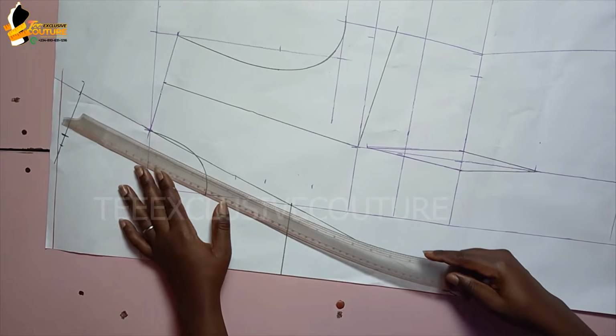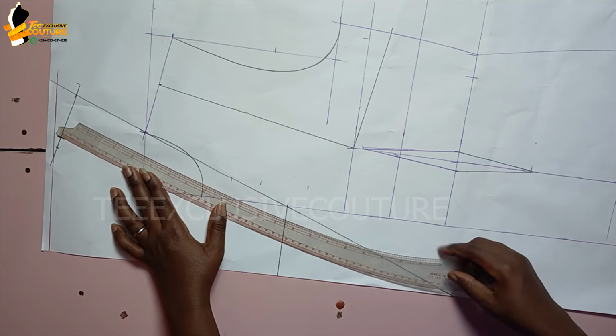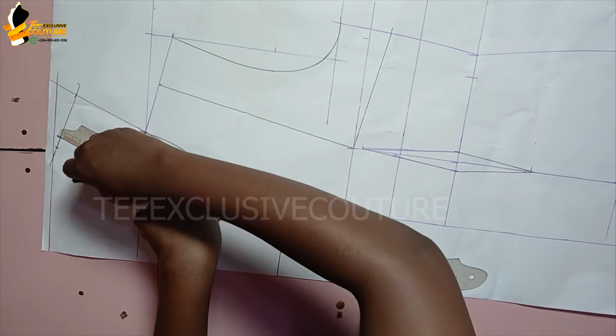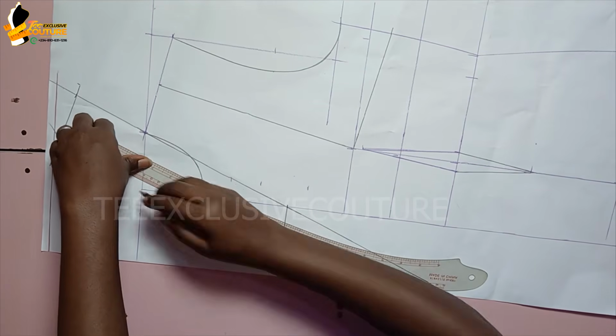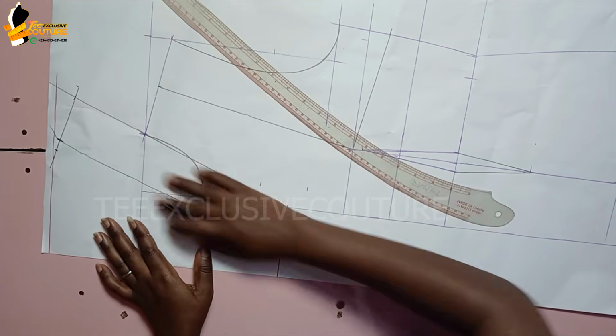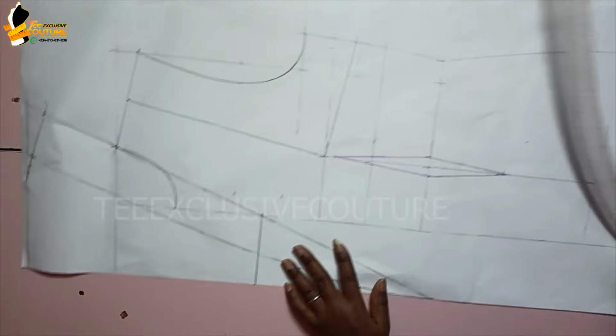So I'll be using this curve here. So I'm going to place it like this and up to this point here like this. So I'll follow the shape. Okay, so this is the shape we have for our shawl collar.